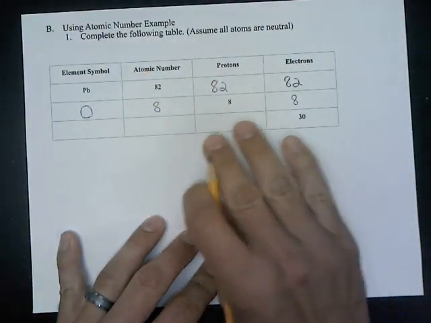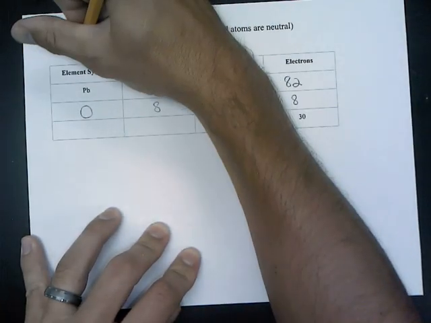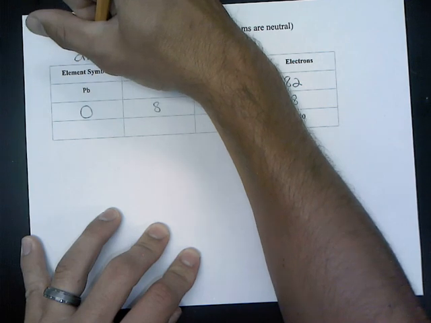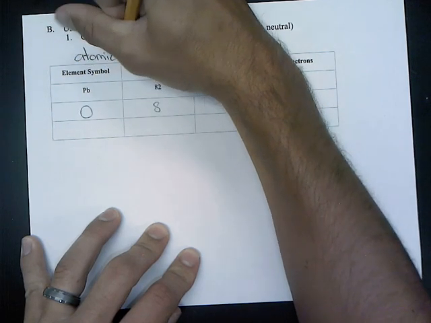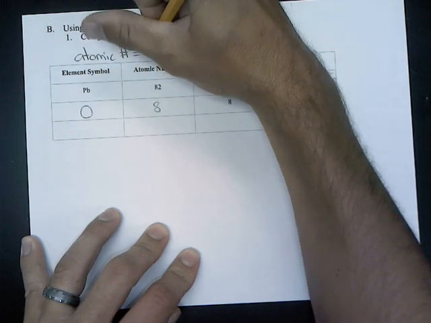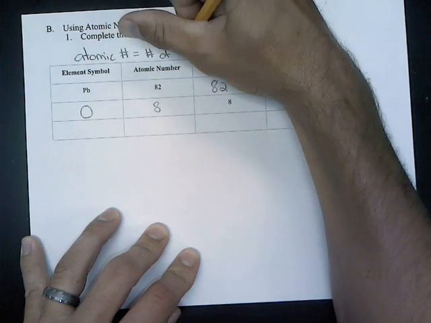Now, again, we're getting all of this information from this: the atomic number is equal to the number of protons.